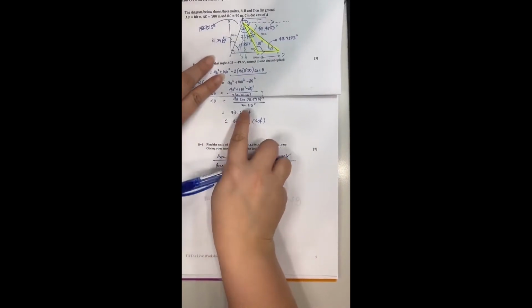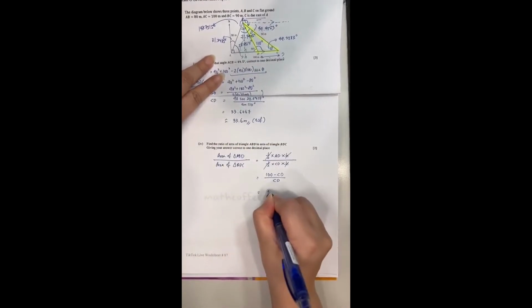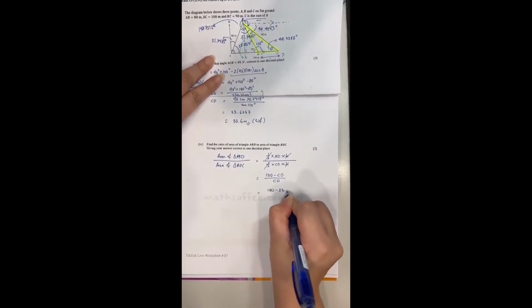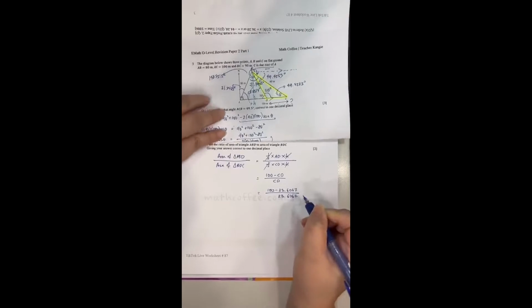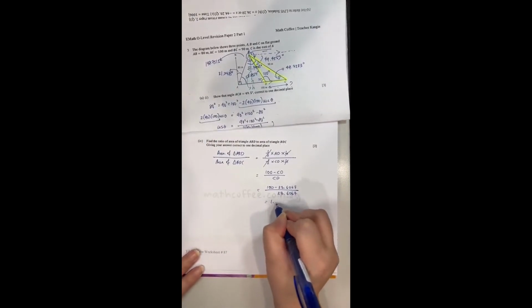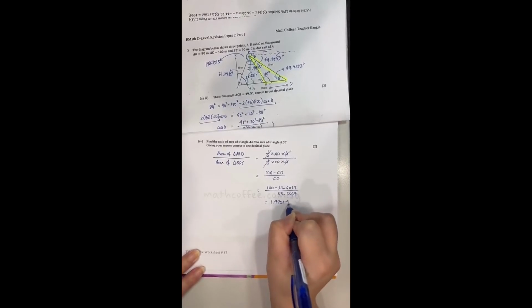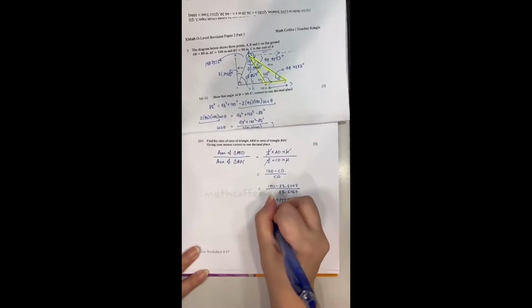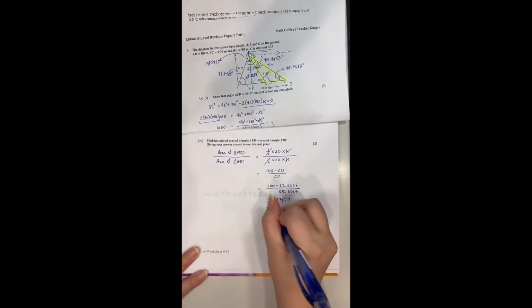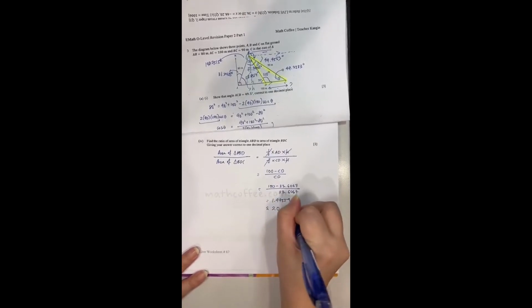And CD, just now we already have it. So always use the long number. So it will be 100 minus 33.6067 over 33.6067. So when you press the calculator for this one, you will get 1.97559. And they say give your answer correct to 1 dp. So it will be 2.0, 1 decimal place.